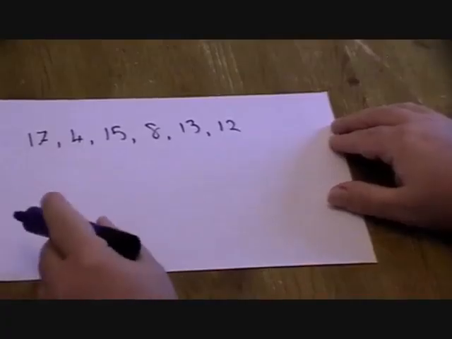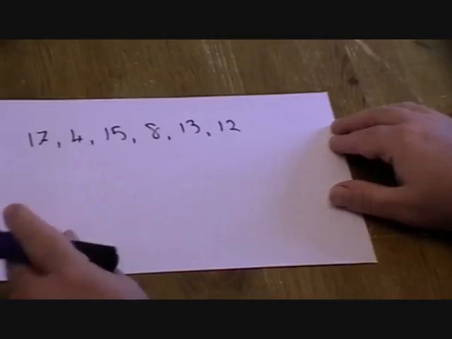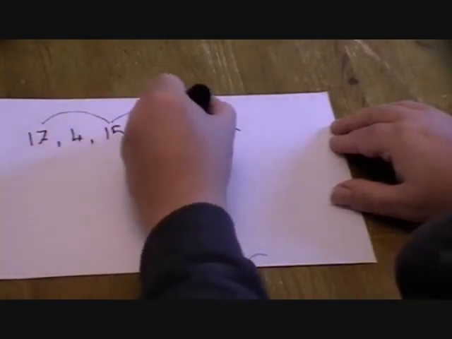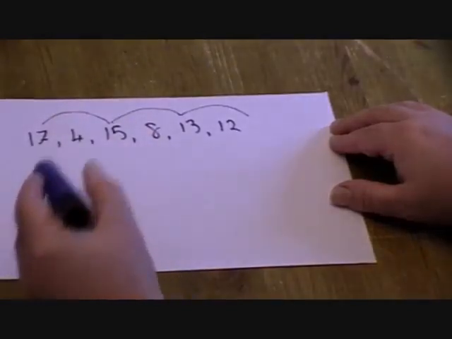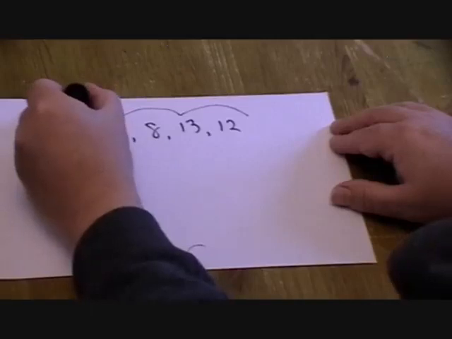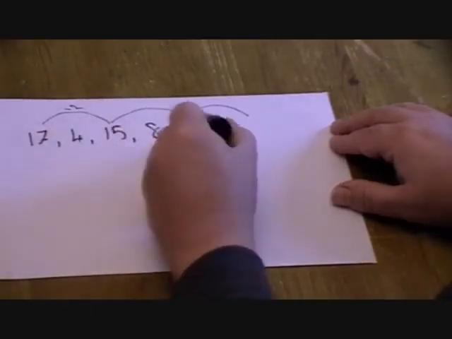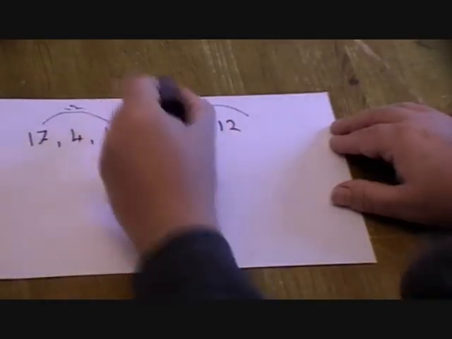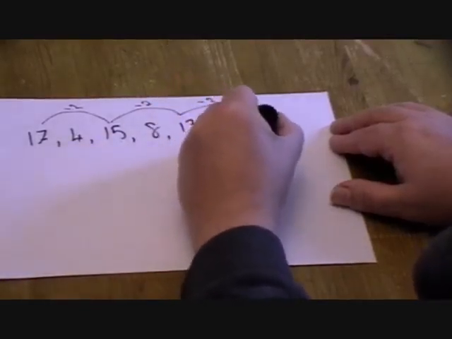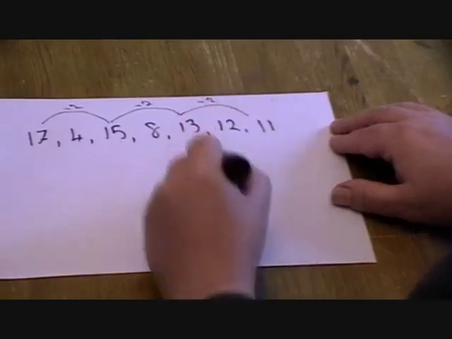This hopping over technique can work backwards as well. I'm not going to use the coins this time, I'm simply going to draw the hops in on my piece of paper. I've got 17 and 15, the difference is 2. 15, 13, difference is 2 again, so from 13 take 2, my next number is 11.